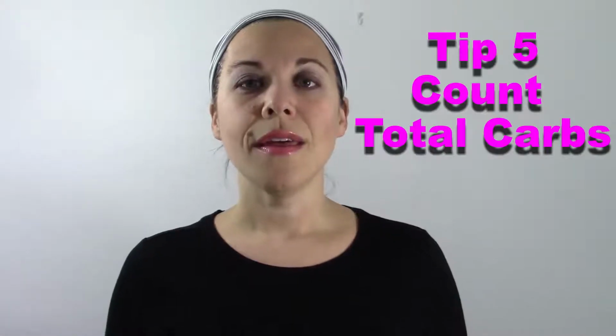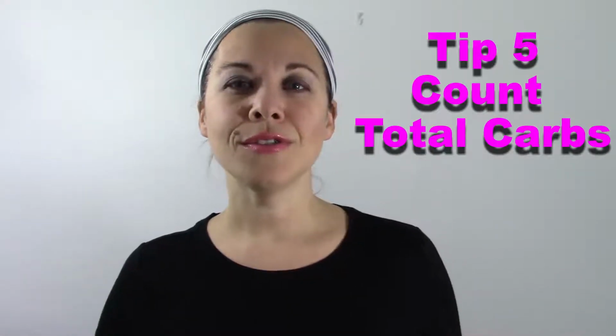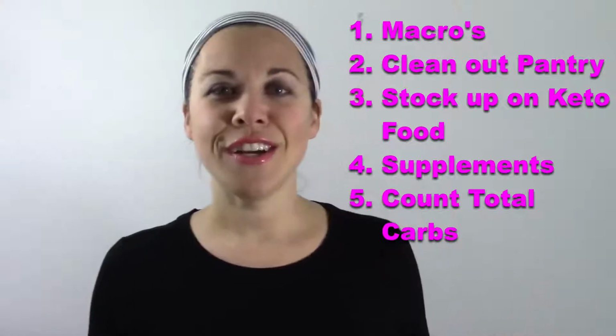So my last and final tip is to make sure you are counting total carbs. Some people count net carbs and they'll subtract all the fiber that they're eating, but really fiber and things that are high in fiber, like your nuts, can actually stall you out. I've seen it happen to myself. I've seen it happen to other clients. So you want to make sure that you count your total carbs and you keep those total carbs around 20 grams per day. So those are my 5 tips on the ketogenic diet.